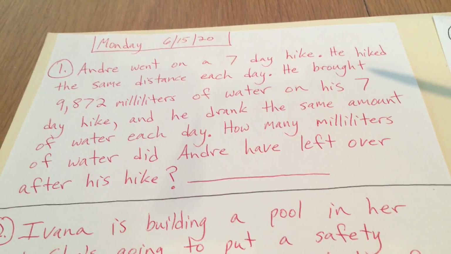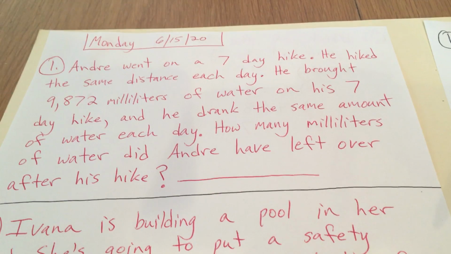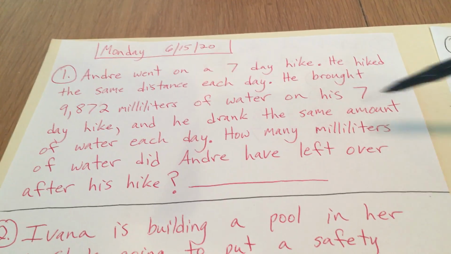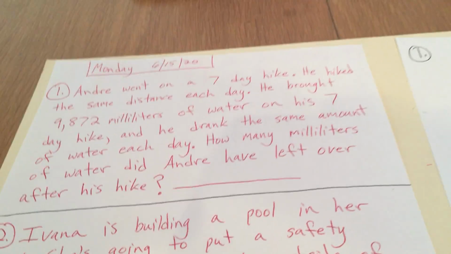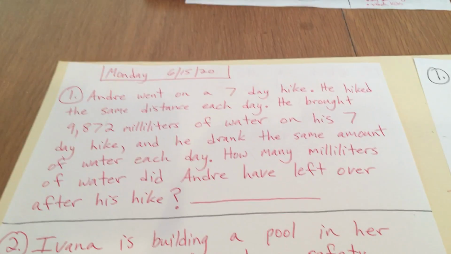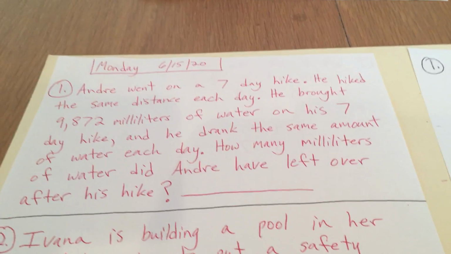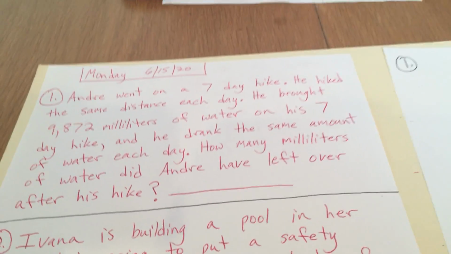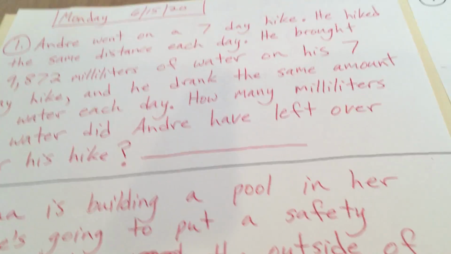Okay, so here's number one. Andre went on a 7-day hike. He hiked the same distance each day. He brought 9,872 milliliters of water on his 7-day hike. And he drank the same amount of water each day. How many milliliters of water did Andre have left over after his hike?